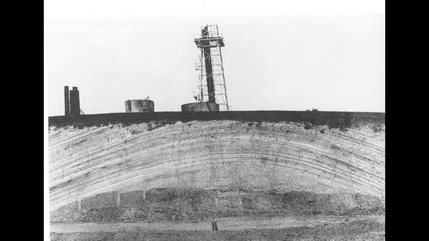I'm going to talk about folds. Folds are planar layers of rock that have been deformed into the folded shape.